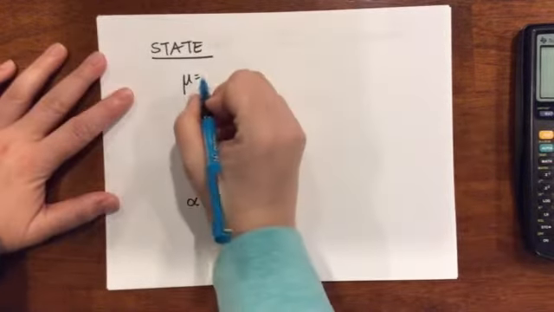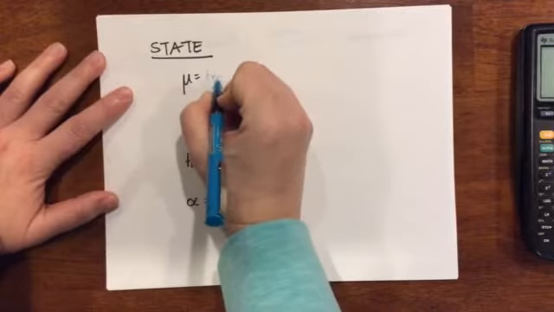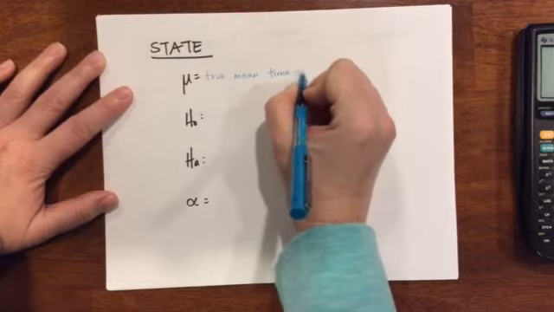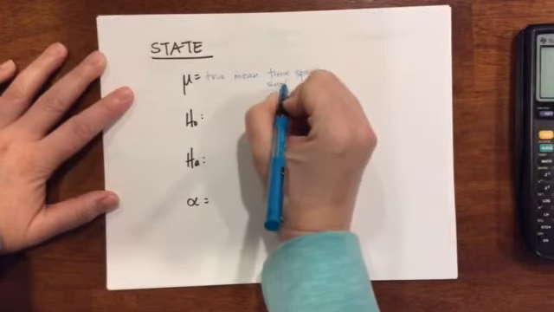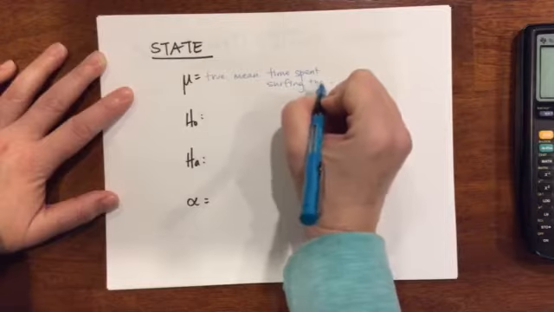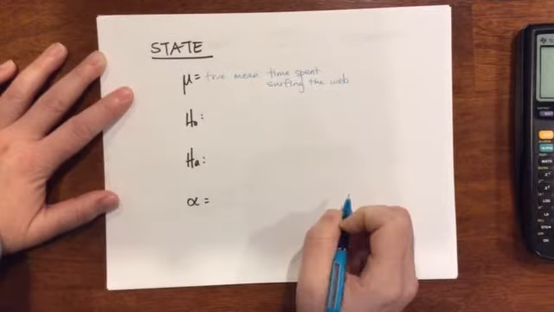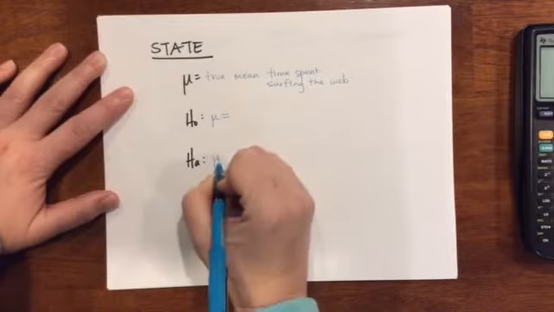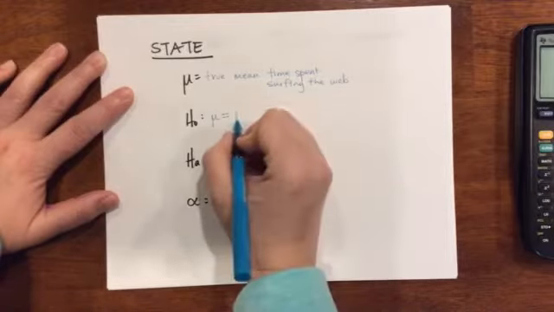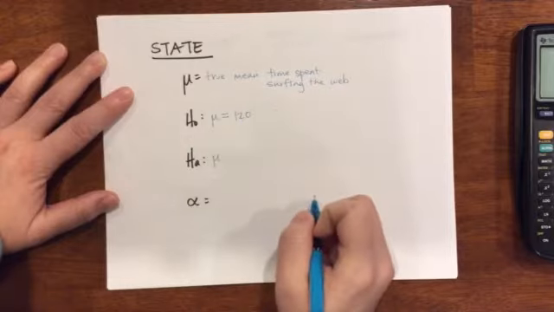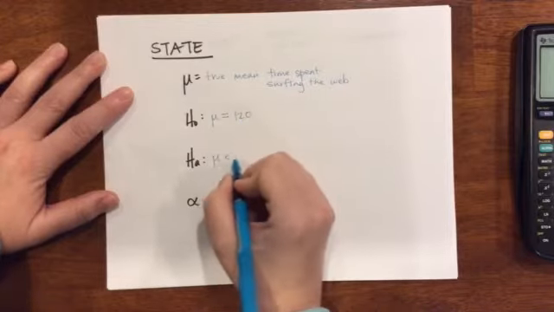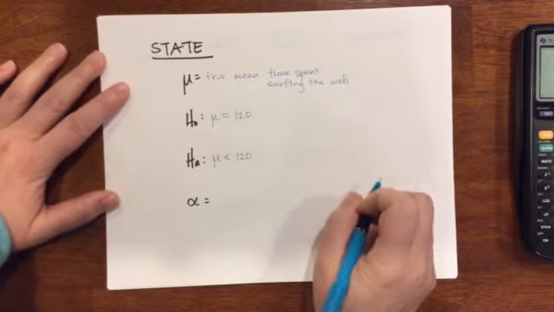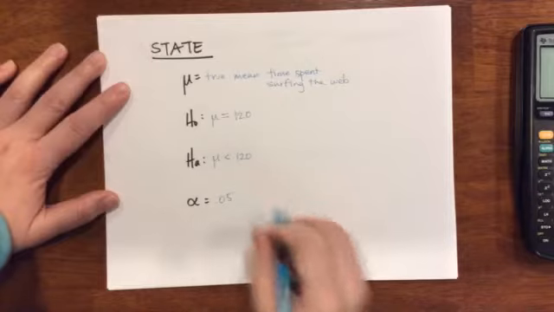Okay? So the parameter in this situation is the true mean time spent surfing the web. The null hypothesis is the claim that people spend 120 minutes on the computer, and this CEO believes his employees are better than that, so they're going to spend less time on the computer. And it didn't say an alpha, so I'm going to go with 5%.